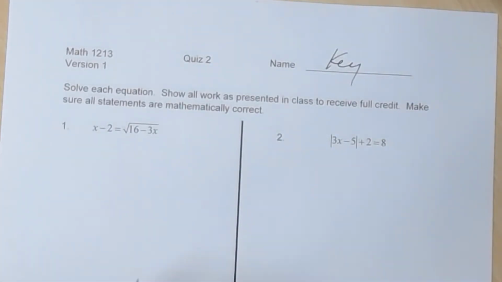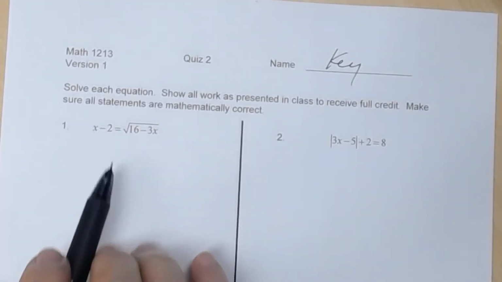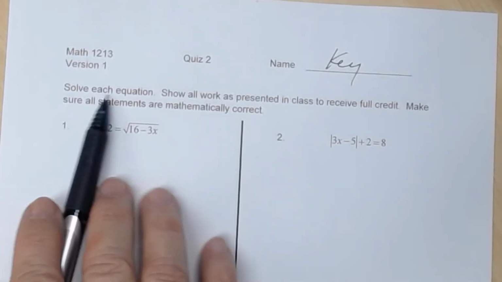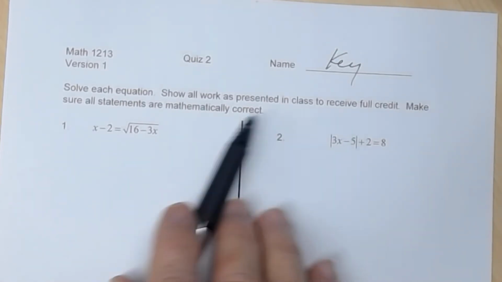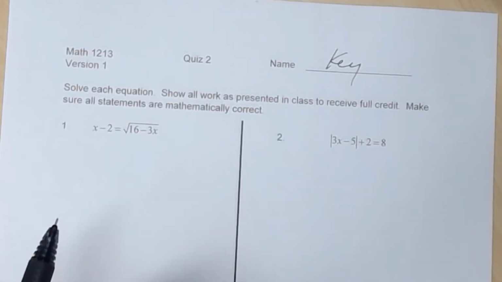Okay, so this is a key to Quiz 2 version 1, and the direction says solve each equation, show all work as presented in class, so you have to show all work to receive full credit. Make sure all statements are mathematically correct.